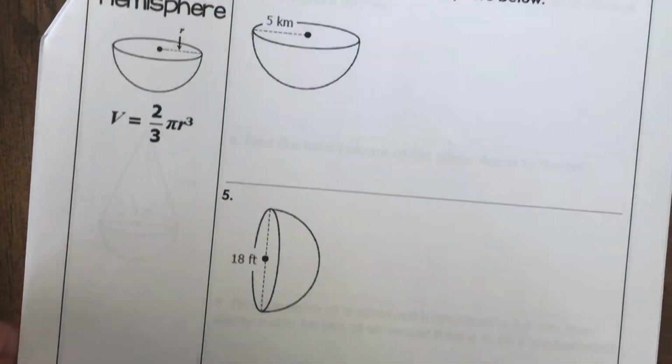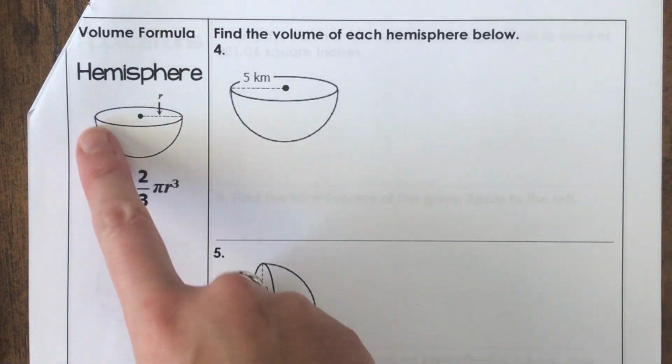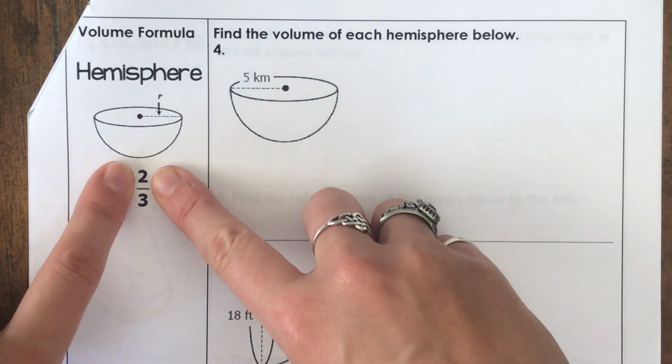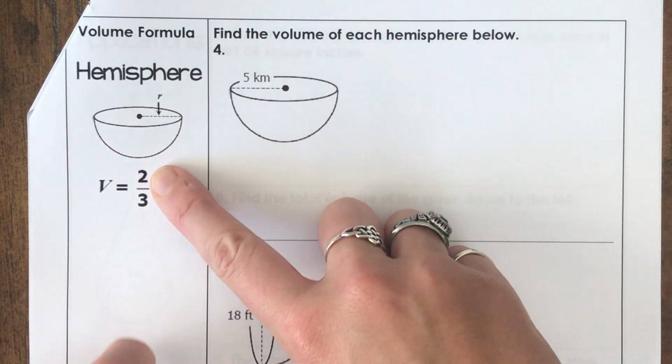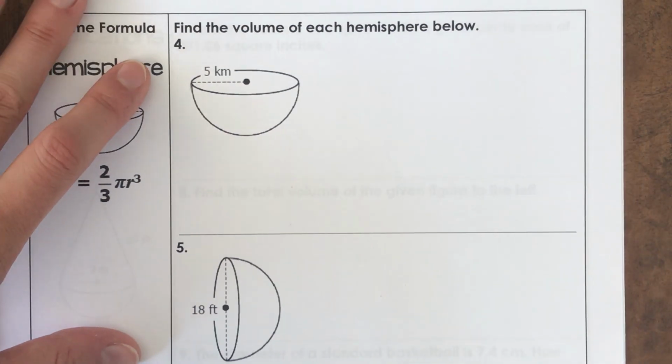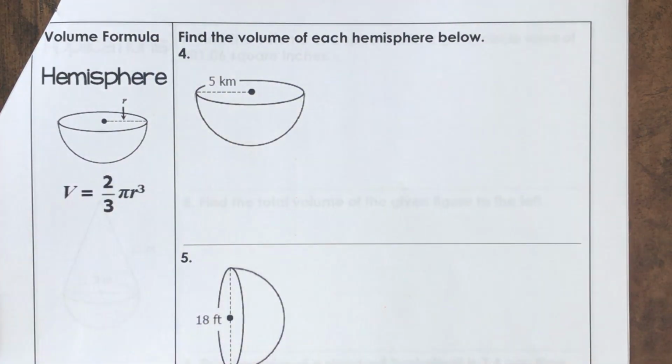Now, the next one is a hemisphere. Hemisphere means half, right? It's half of a sphere. So instead of multiplying by 4/3, half of 4 is 2. So we're going to multiply by 2/3 and then pi r cubed again. It's exactly the same thing. It's just my fraction's a little bit different.